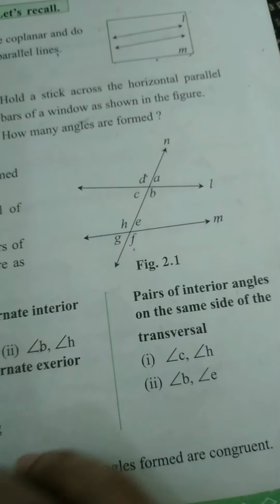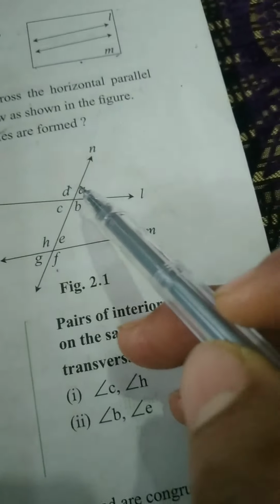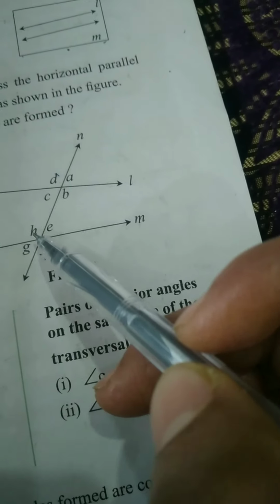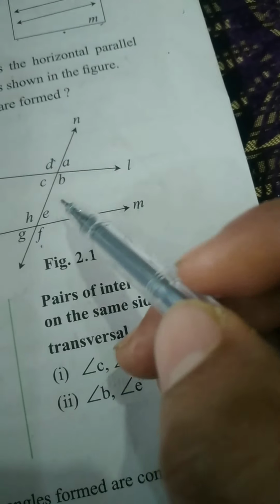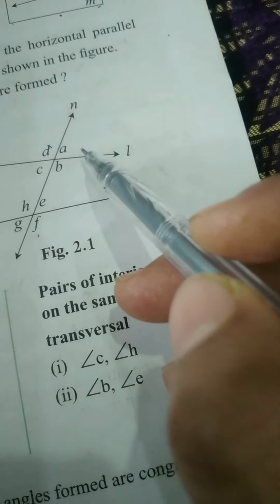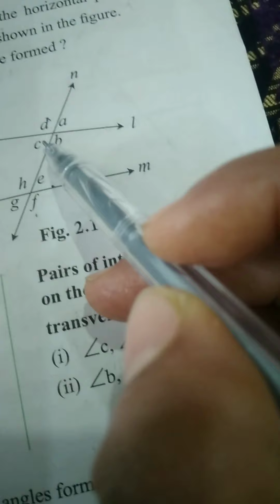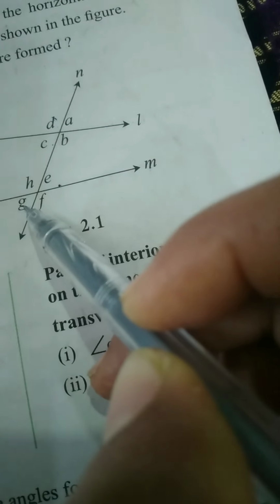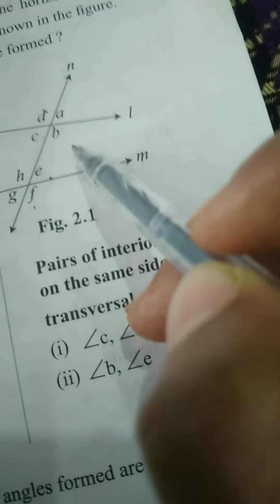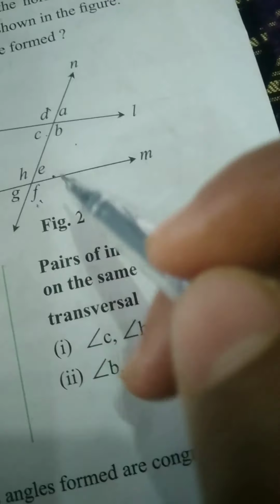So, let us see first the pairs of corresponding angles. In this case, you can see angle D and angle H are the corresponding angles. Angle A and angle E are the corresponding angles. C and G are corresponding angles, as well as D and F are corresponding angles.